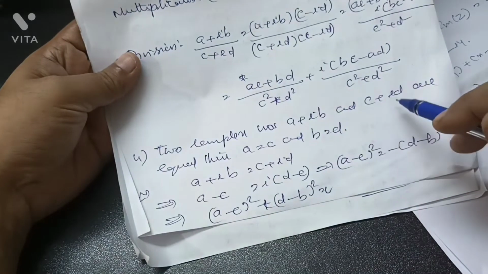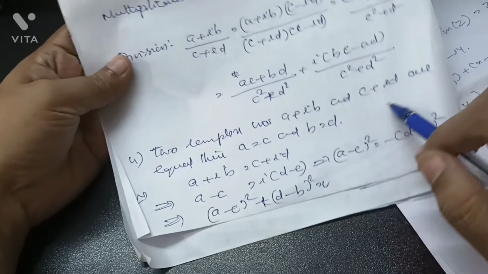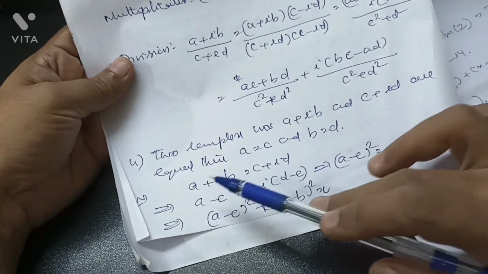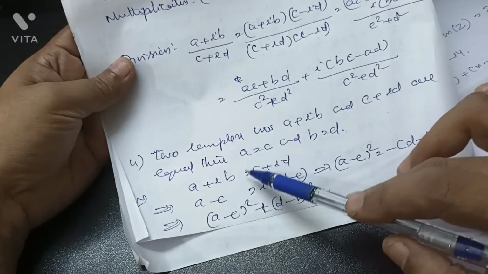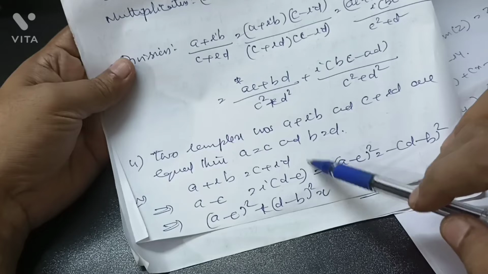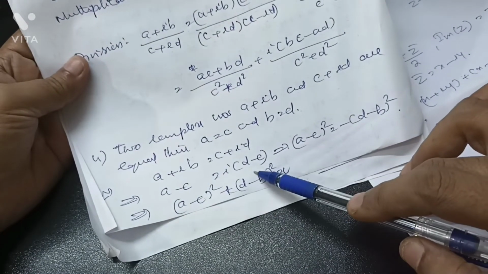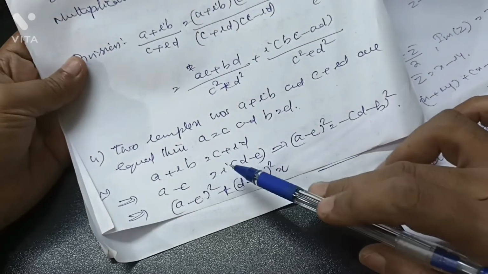Now the next thing is, two complex numbers a plus ib and c plus id are equal whenever the corresponding real parts are equal and the imaginary parts are equal. That is, a plus ib equal to c plus id. So take the real part one side and the imaginary part the other side. So what you get? A minus c equal to i into d minus b, which implies, square both sides.